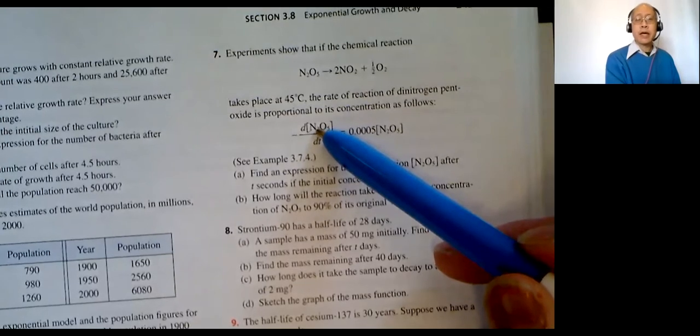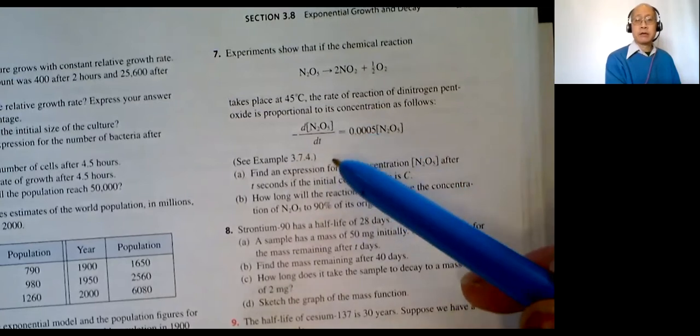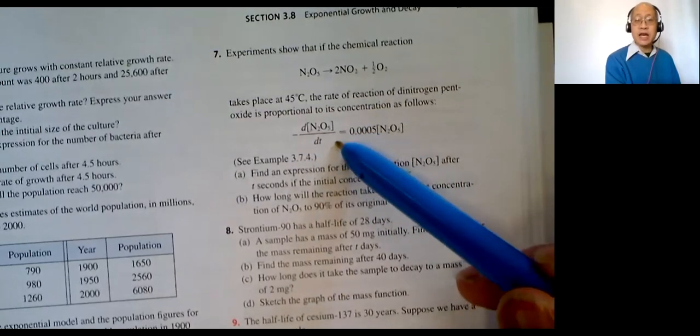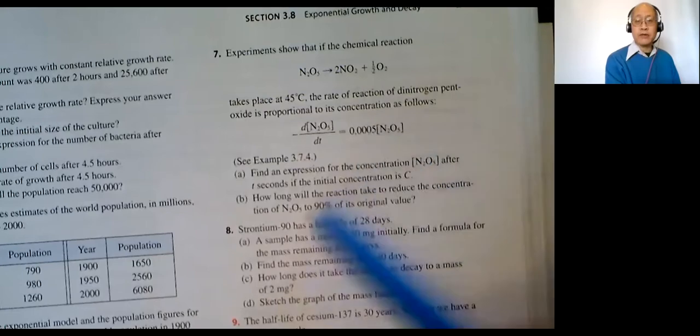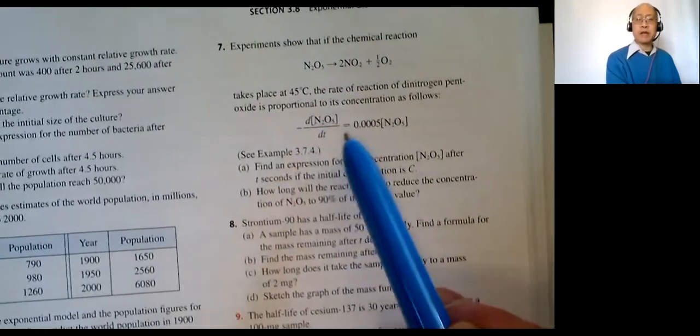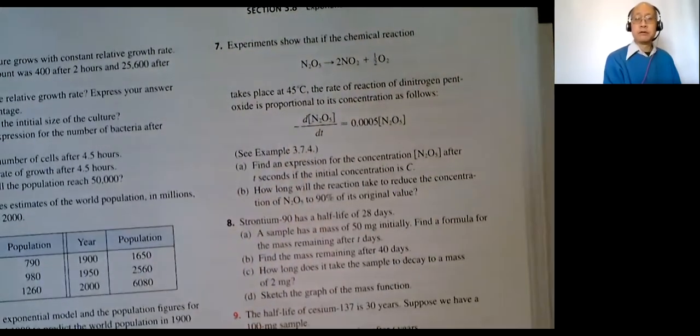Okay, and the rate of change of that substance is decreasing, and this is the amount. In a nutshell, K is negative 0.0005. There's a negative over here. Just multiply both sides by -1, and we put that over there.